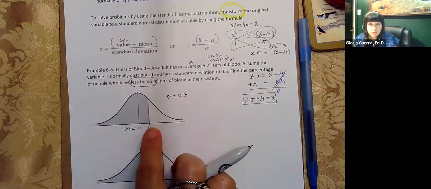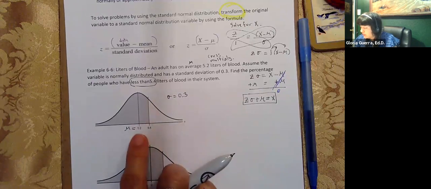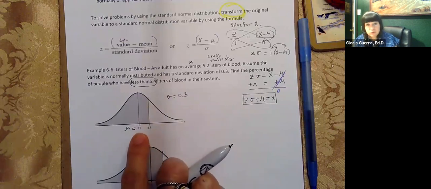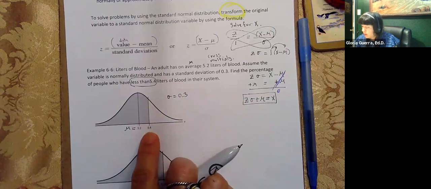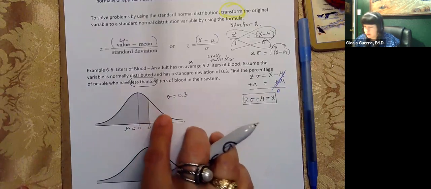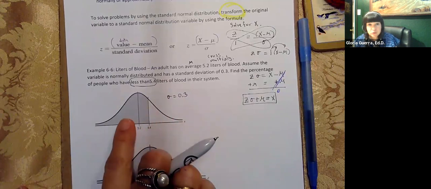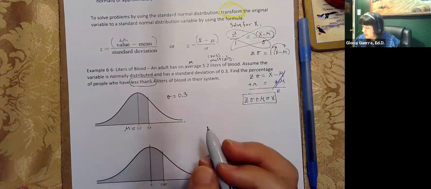And 5.4 is drawn on this side because 5.4 has to be on the right-hand side of the mean 5.2, because as you move to the right, it gets larger and larger. So 5.2, 5.4. And it's also on a positive side, right? So it's going to be on the right side as opposed to on the left side. And then you see how they shade everything to the right.